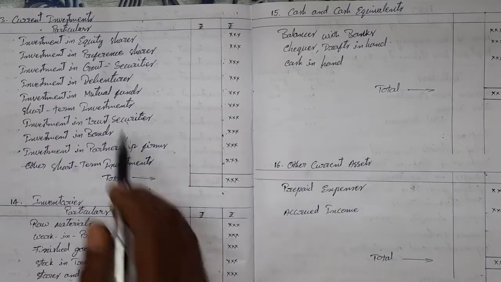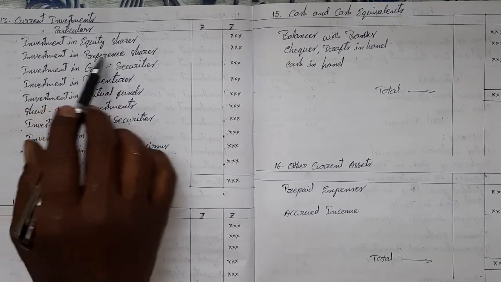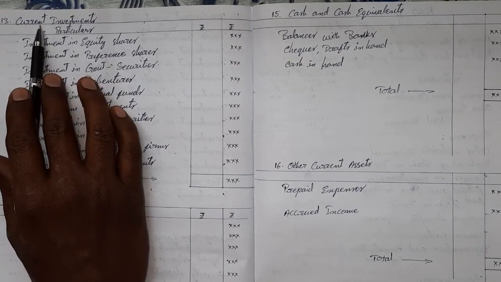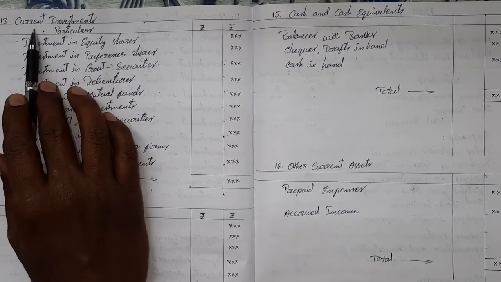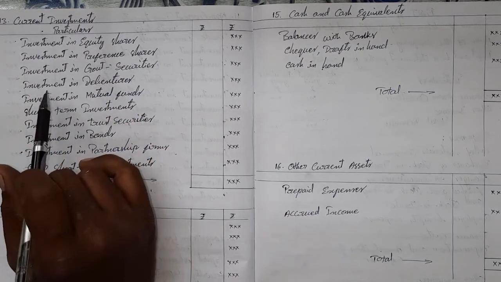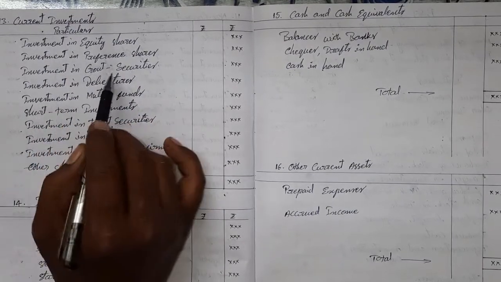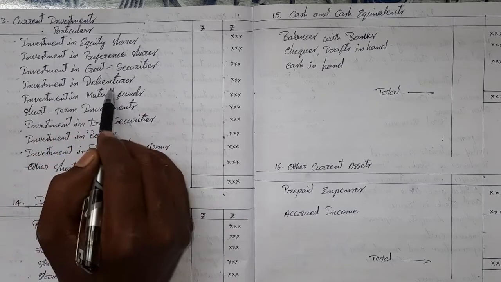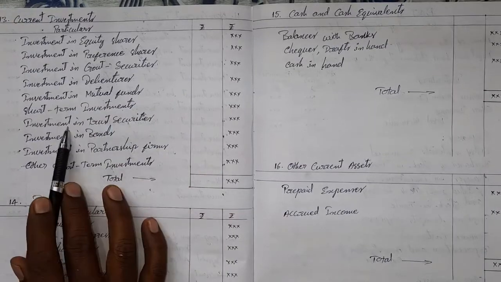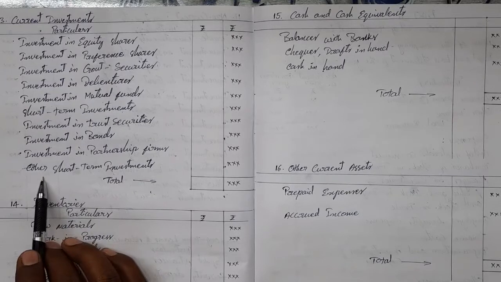Next, if you come to current investments: investment in equity shares, investment in preferential shares. If it is long term, write it under non-current investments. If it is short term, it comes under current investments. So as per the nature, long term or short term, we should segregate the amounts. Next, investments in government securities, debentures, mutual funds, trust securities, bonds, partnership firms, and other short-term investments.